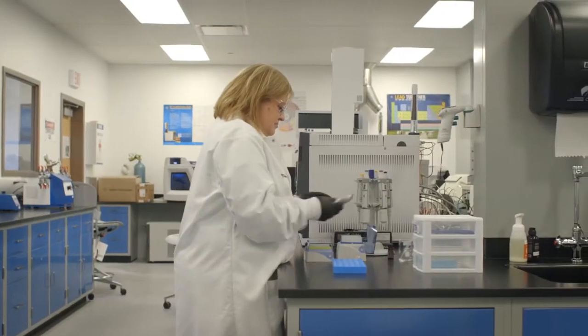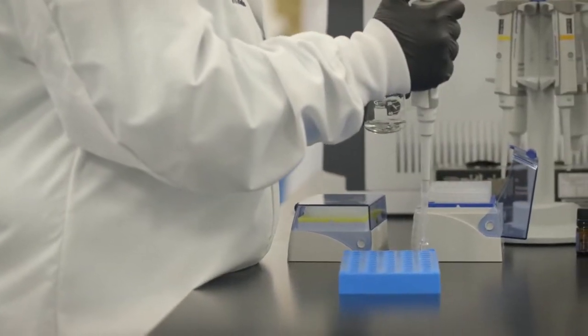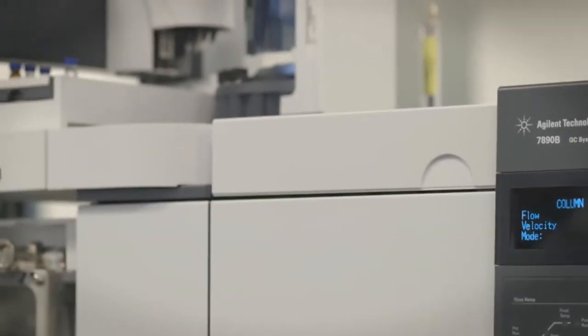GCMS, or gas chromatography mass spectroscopy, is the workhorse machine we have in the lab. It helps identify each essential oil. It aids in determination of the purity and the strength, as well as the composition of each essential oil. It'll also help identify potential contaminants that shouldn't be in an oil.